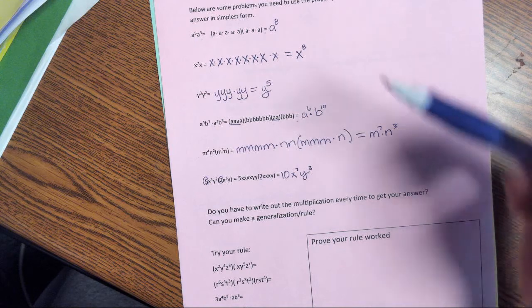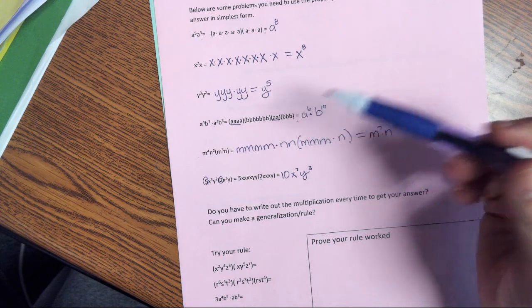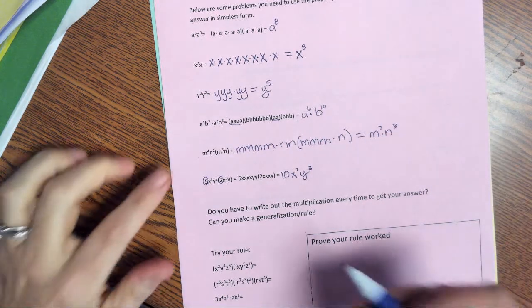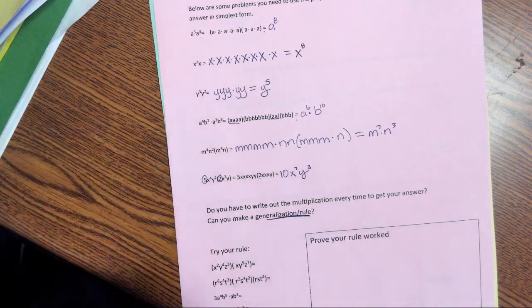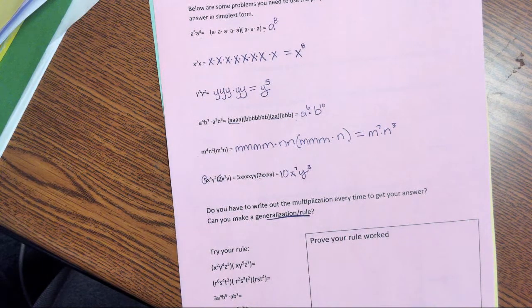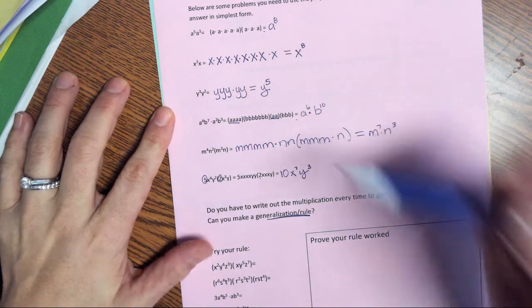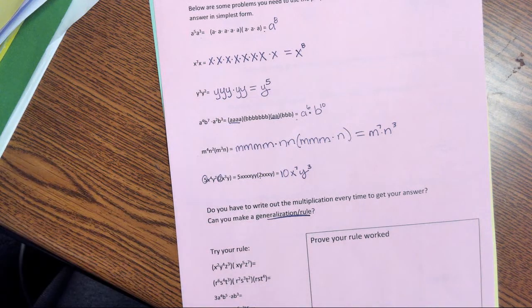Okay, after doing all these examples, hopefully you've kind of seen a shortcut or a rule or generalization that you can use instead of having to write it out every single time. I'll give you about 30 seconds to talk with your partner to come up with a general rule that you can use for the bottom problems without having to write it out.